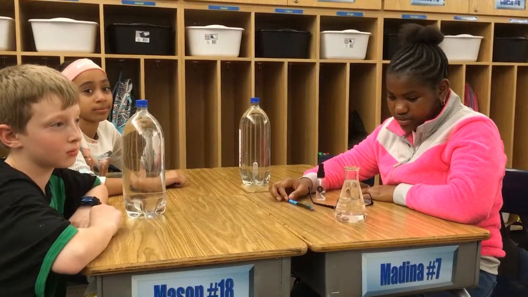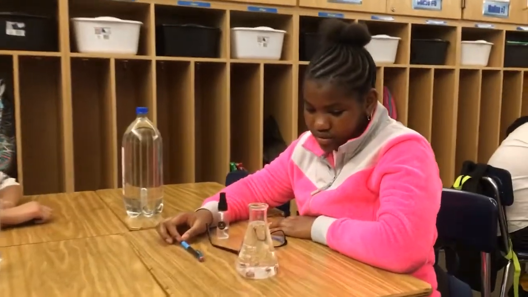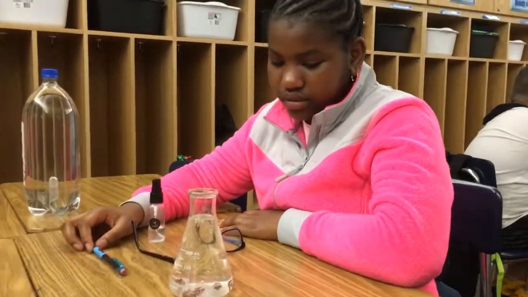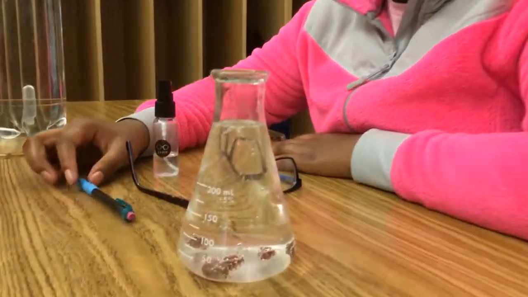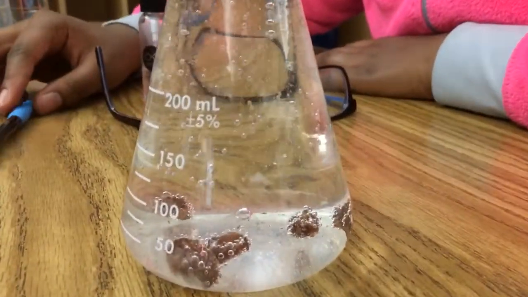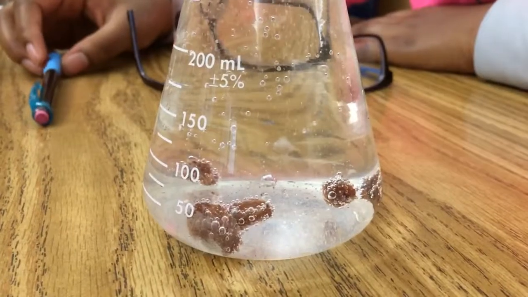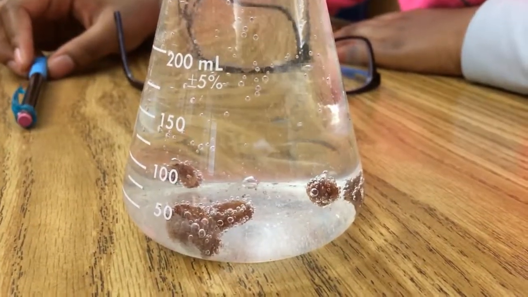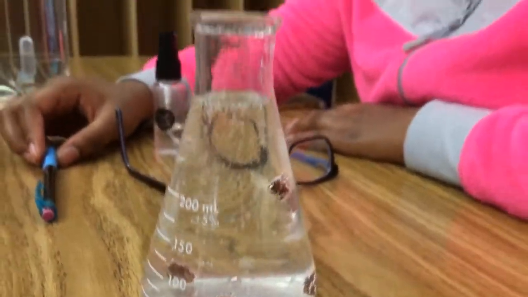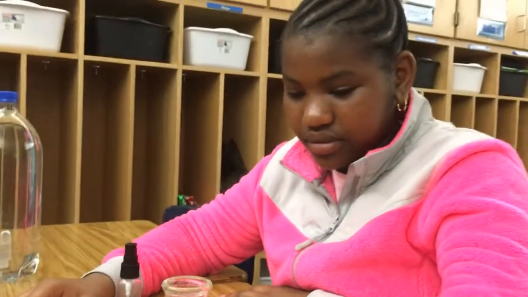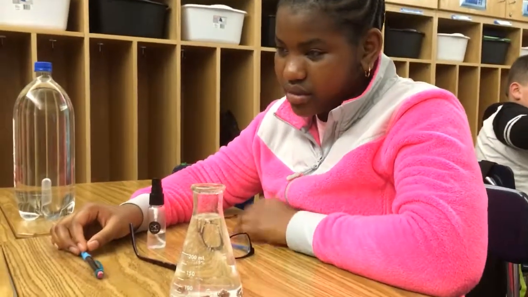Here we are with table 4, and they are demonstrating buoyancy. Medina, it looks like you've got some 7-Up and some raisins there. And I see some of them are getting some bubbles. That one's moving a little bit. Medina, why does the raisin go to the surface like that? Why does it do that?